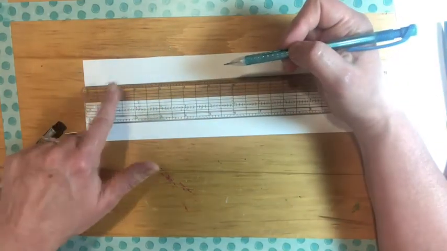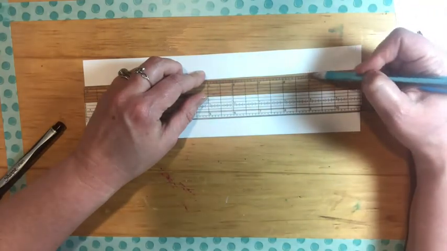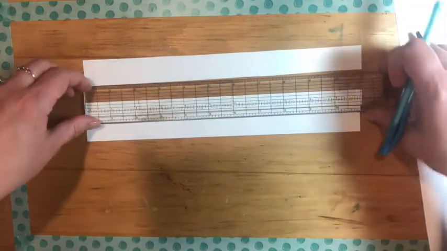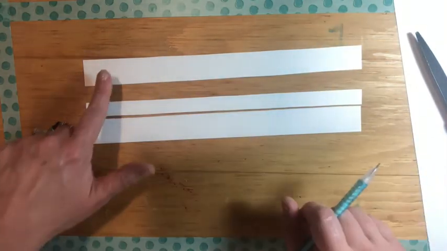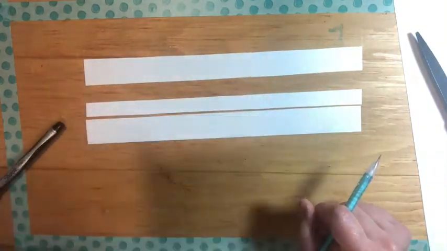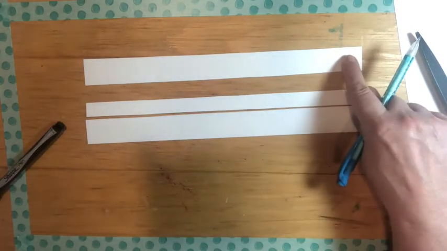So I have one at 1, 3, 5, 7. I'm doing odd numbers. 9, right? Now that's going to be the middle of my eyes. I'm going to have 1, 2, 3, 4, 5 sets of eyes, okay? There's going to be a little more space over here.